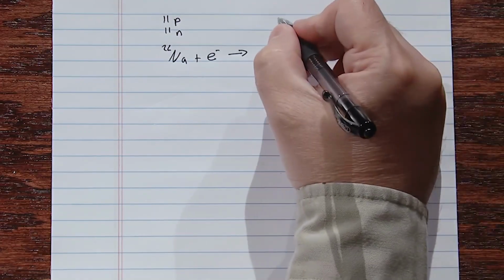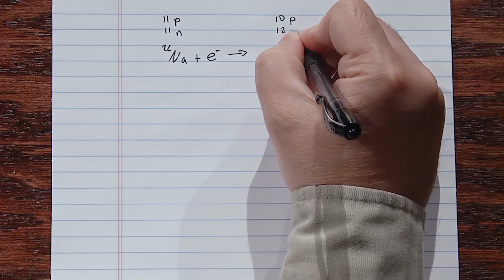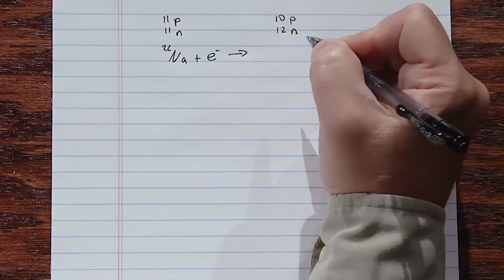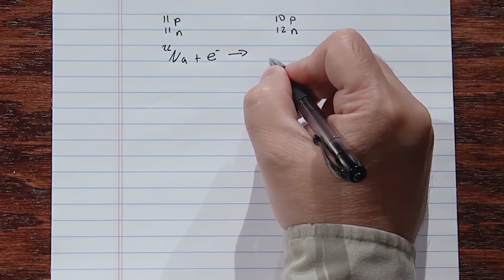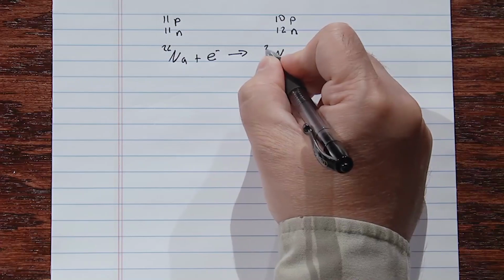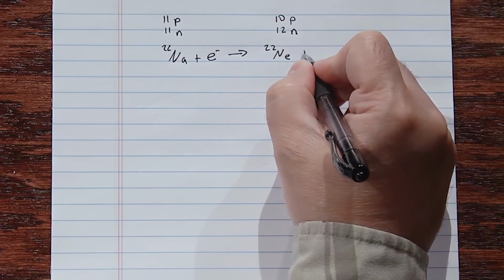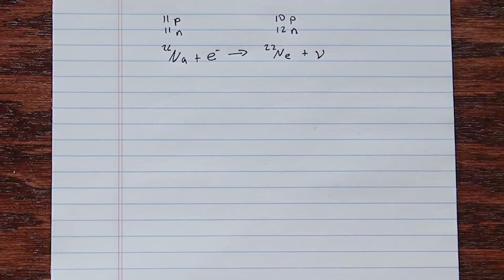So we will have 10 protons and 12 neutrons. And so that would be element 10, which is neon. So we'll have neon-22, and then we have to have a neutrino to balance out our electron number.